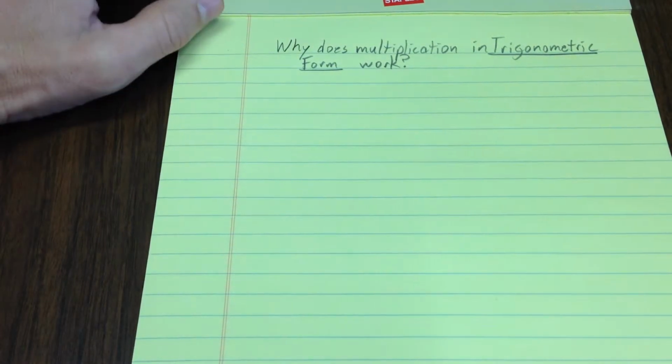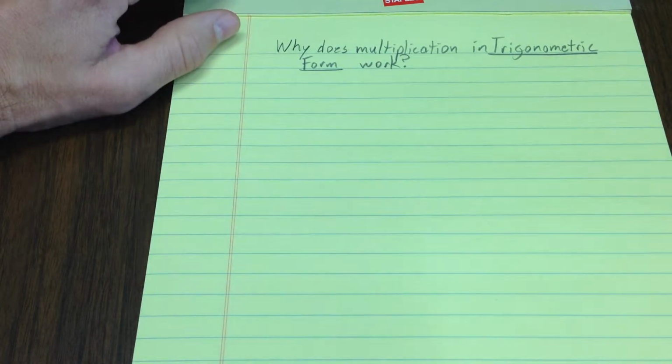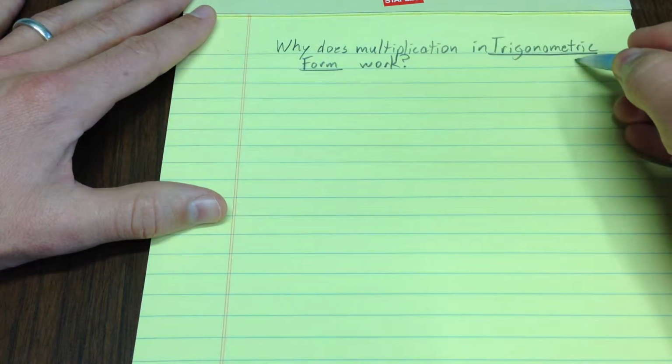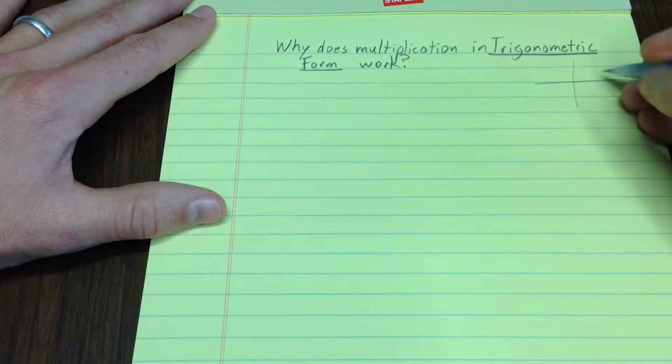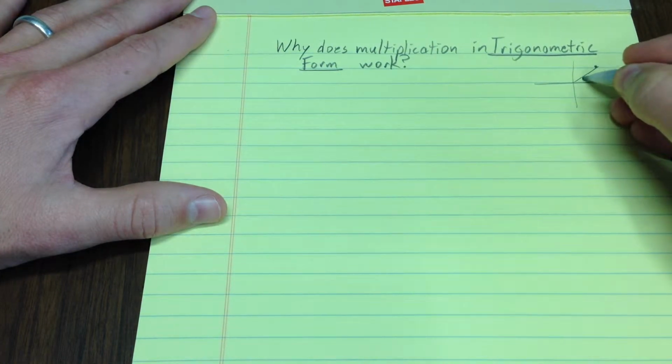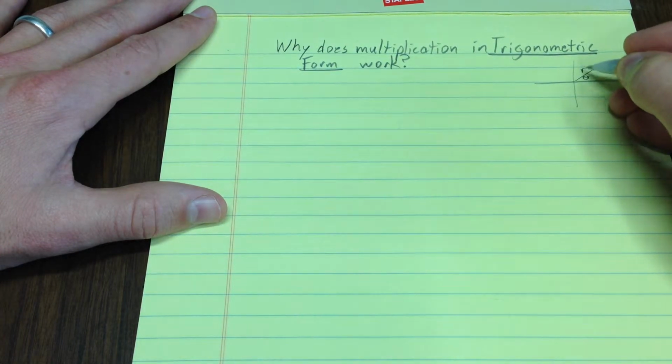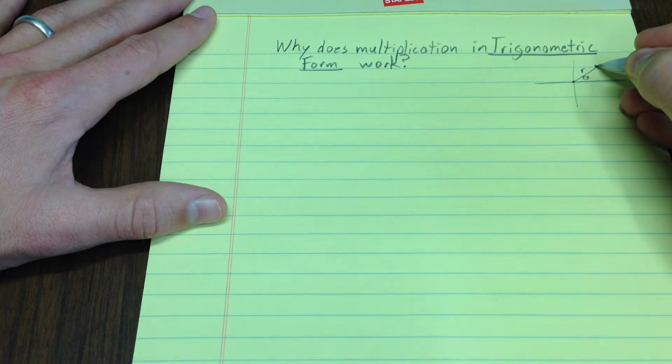So, hopefully if you've seen multiplication in trigonometric form, you remember trigonometric form is a way of describing a complex number in terms of the angle rotated counterclockwise from the positive x-axis and the distance from the origin. Okay?